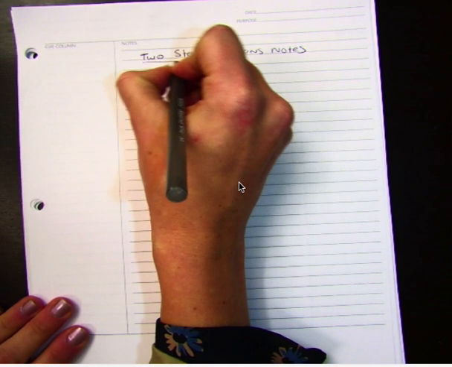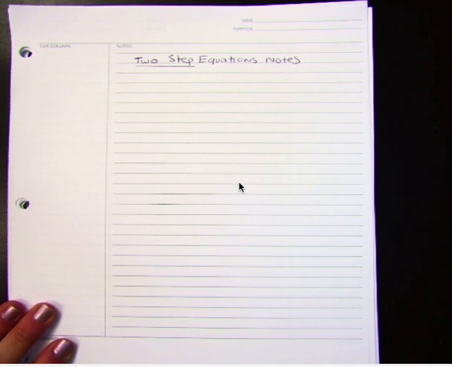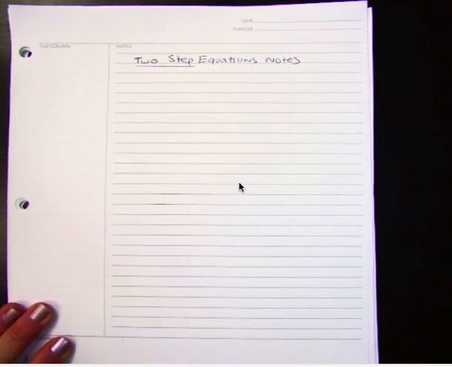Okay, so now we're moving on to two-step equations. As you see in this title, we're going to have two steps in order to solve an equation. And you'll use what you learned in one-step equations. It's just linking the two together in order to solve a more complicated equation.